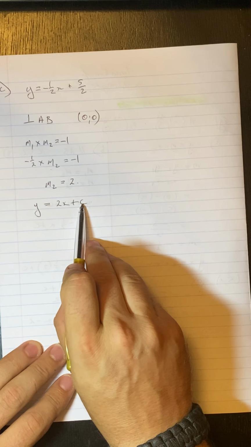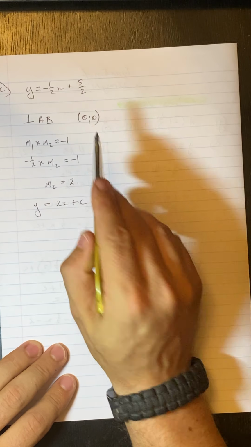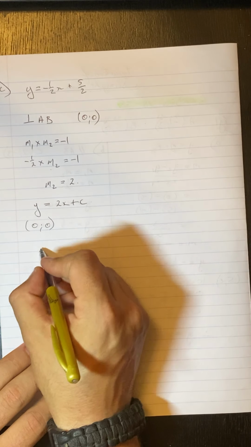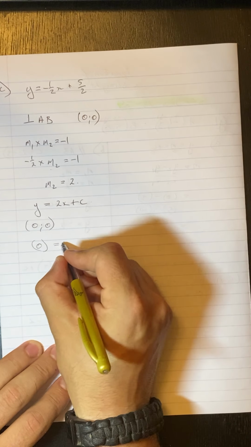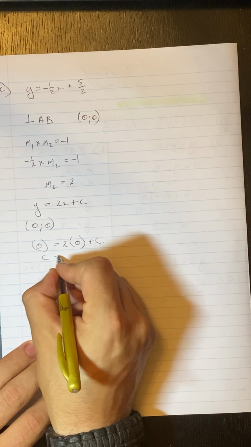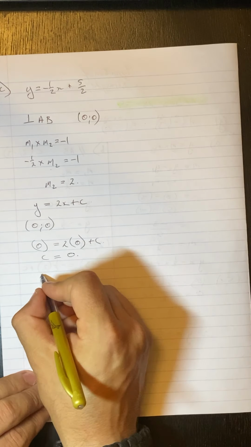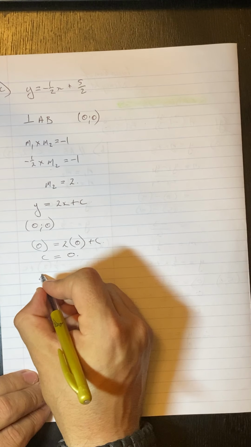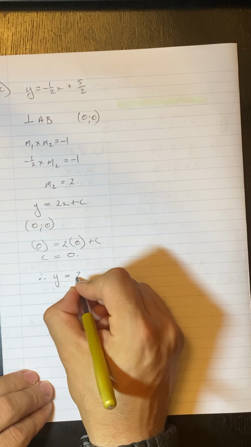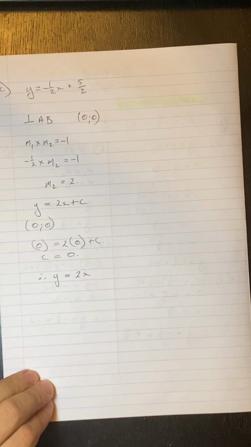In order to find the c value, I substitute in the point that it goes through, which is (0, 0). So our y value is 0 equals 2, our x is 0 plus c. So that means that c is equal to 0. Therefore, the equation of this line that is perpendicular to AB is y is equal to 2x plus 0.